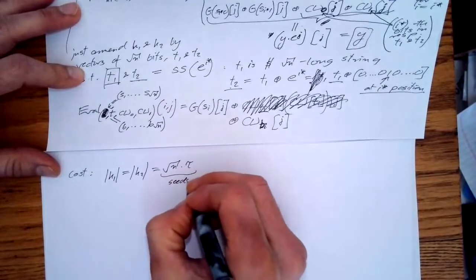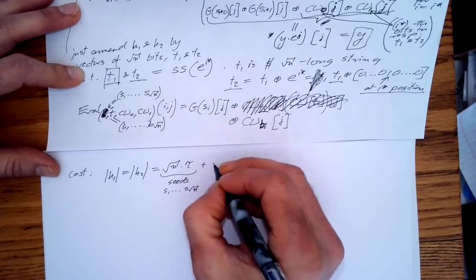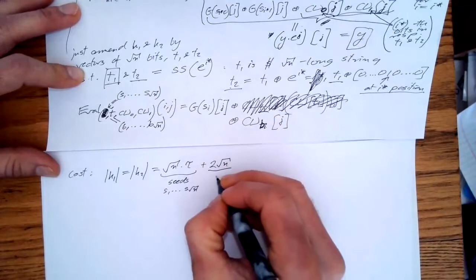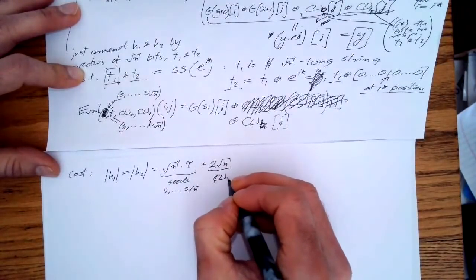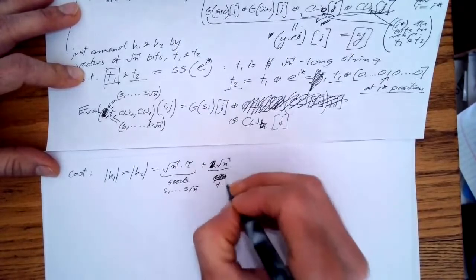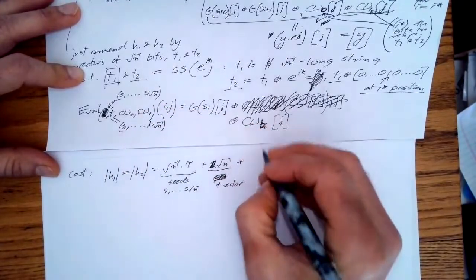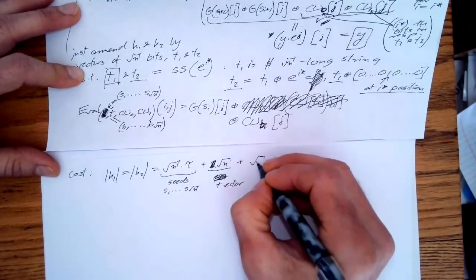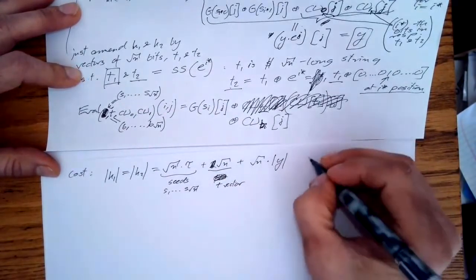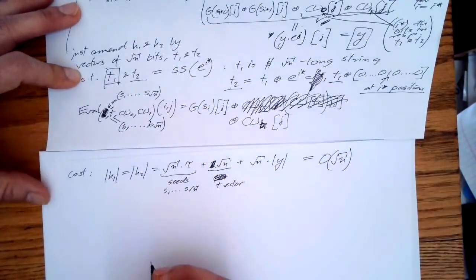So these are the seeds S1 to S square root of n, plus the T vector of bits, plus these, which are square root of n times the length of y.